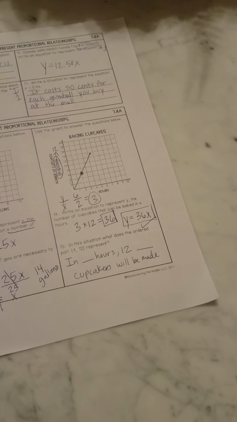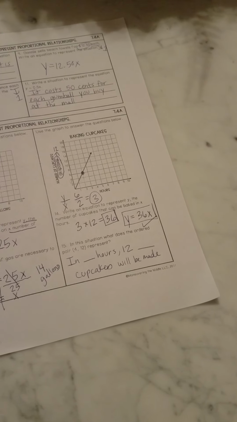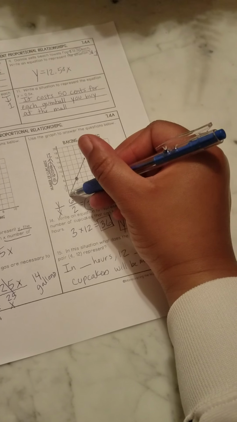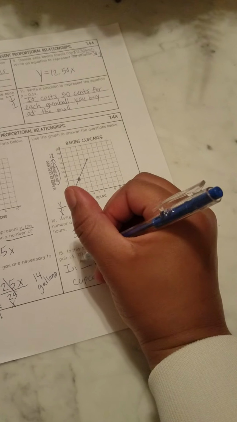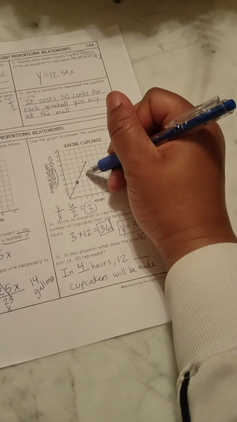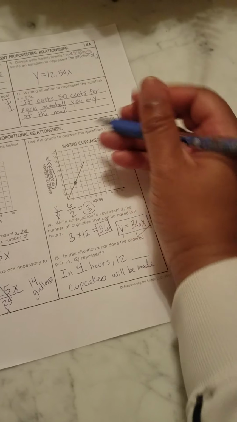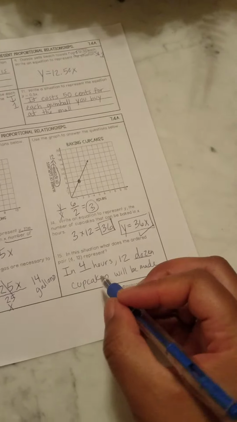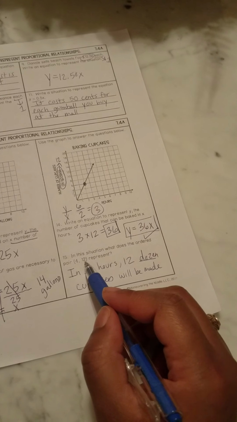It says, in this situation, what does the ordered pair (4, 12) mean? Well, my 4 represents the x-axis, which is where I go first. And so that is 4 hours. In 4 hours, 12 dozen, and that is the number of cupcakes. So in 4 hours, 12 dozen cupcakes will be made. That is what that means.